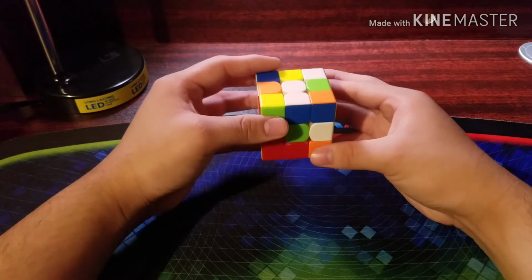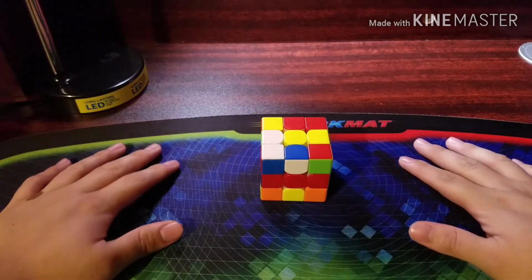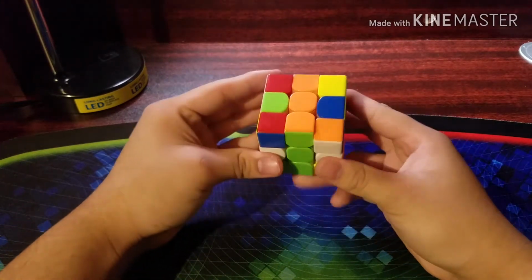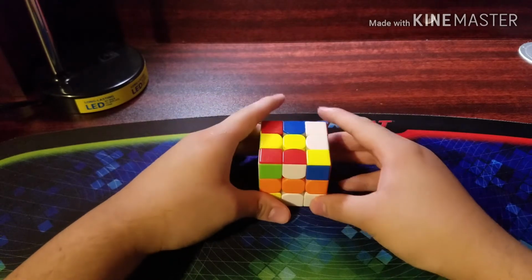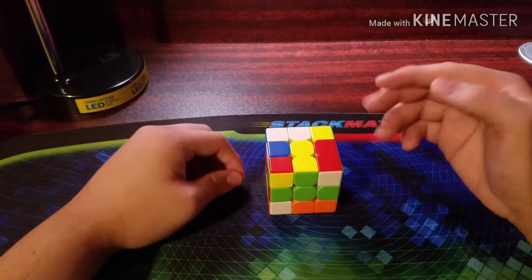Step 1. Solve the middle layer. Step 2. Solve the white cross.